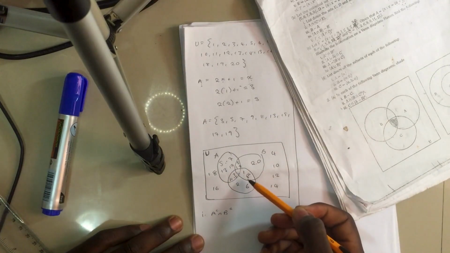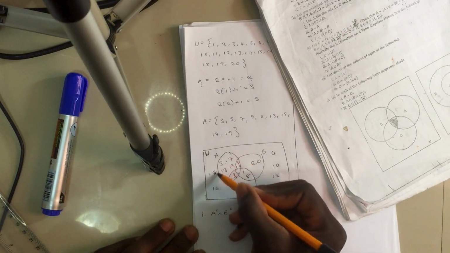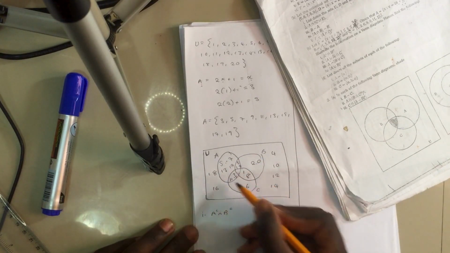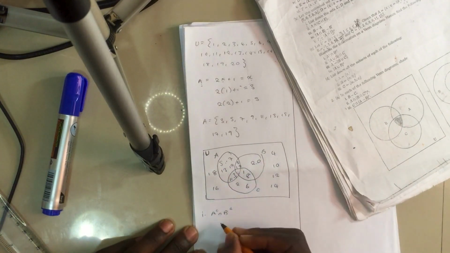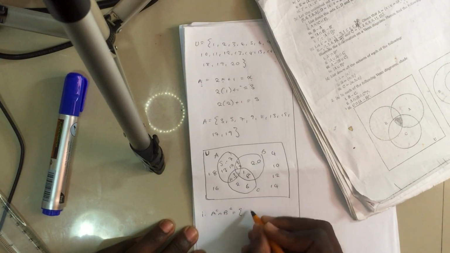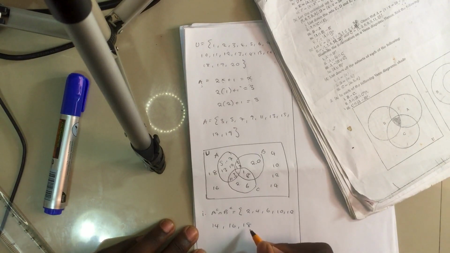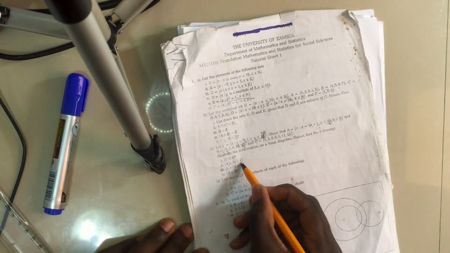We can refer to our Venn diagram. A complement intersection B complement is just everything that is outside A and B. That leaves the 2 and 6 elements in C as well as the elements in the universal set, so we're just going to list those down. So A complement intersection B complement is equal to 2, 6, 4, 10, 12, 14, 16 and 18. Okay, that's our final answer. Now we can move on to the next one, which says A union B intersection C.